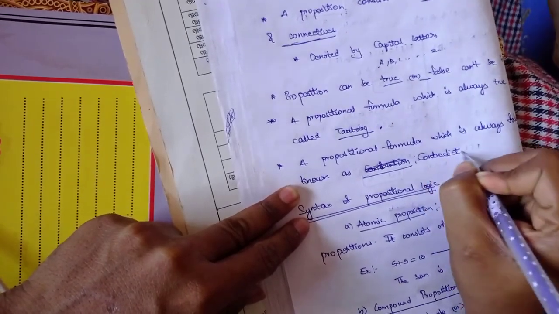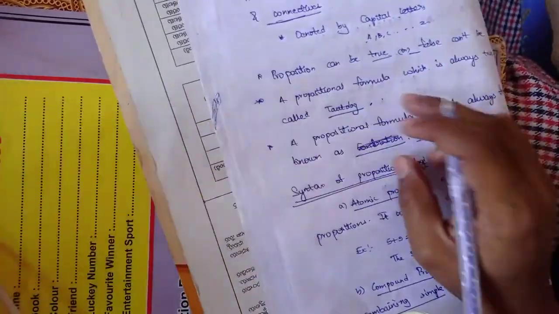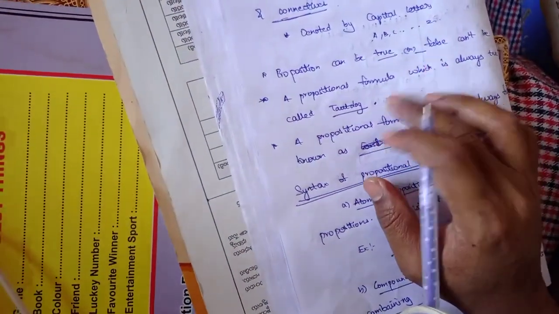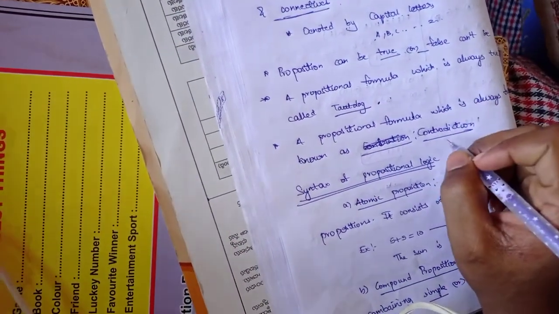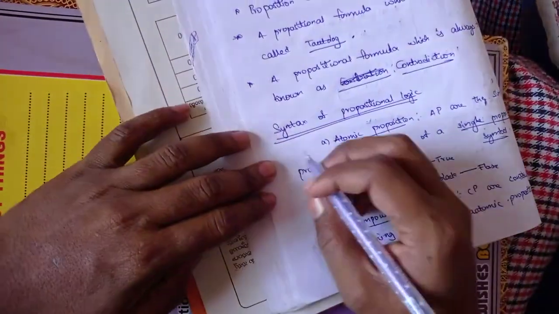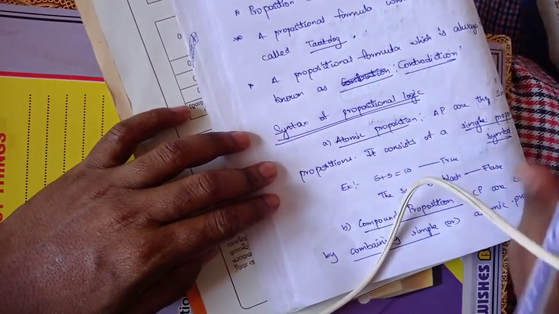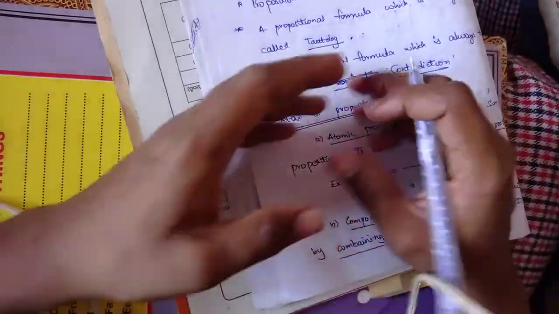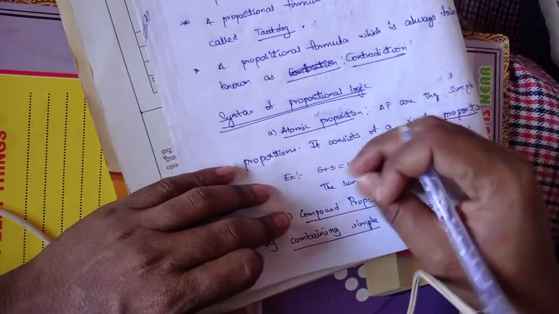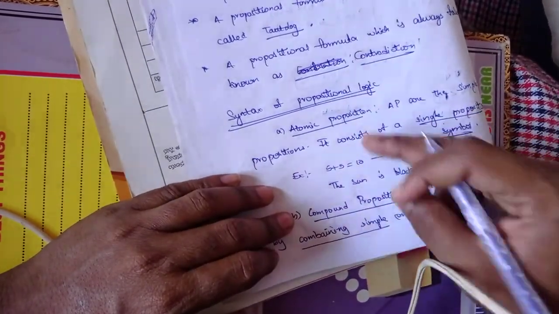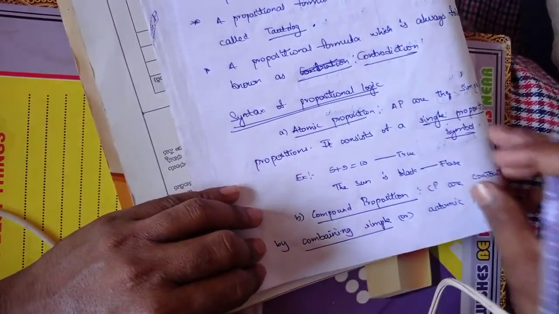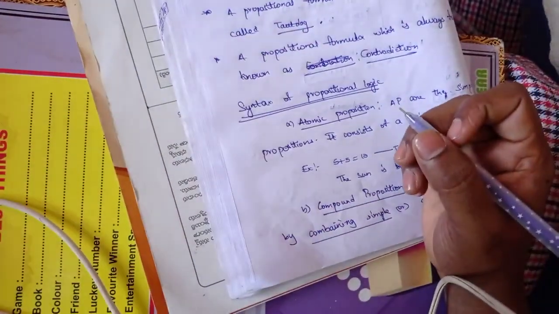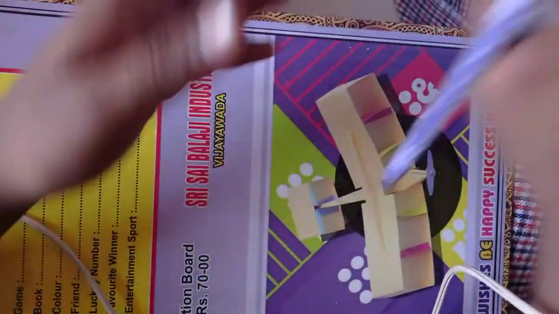When all the things are true, that is known as a tautology. When all the things are false, that is known as a contradiction. When it comes to the syntax or types of propositional logic, there are two types, atomic propositions and compound propositions. An atomic proposition is nothing but single symbols or single statements. Whereas a compound proposition is the combination of singleton or atomic propositions.